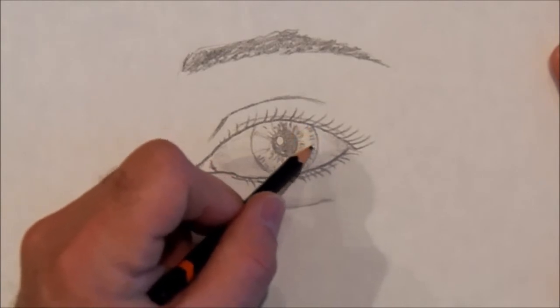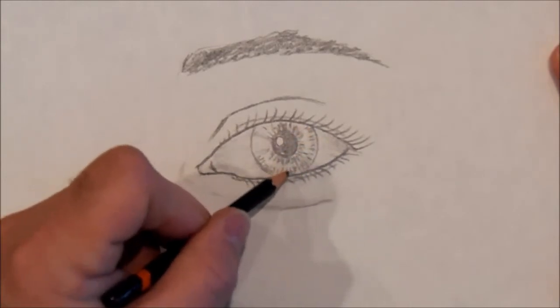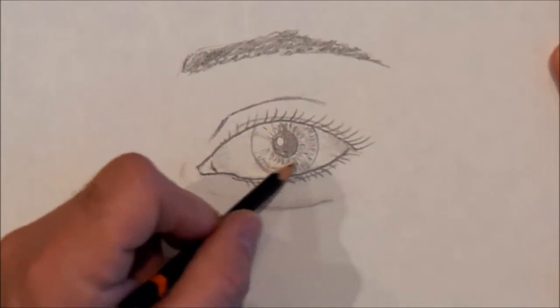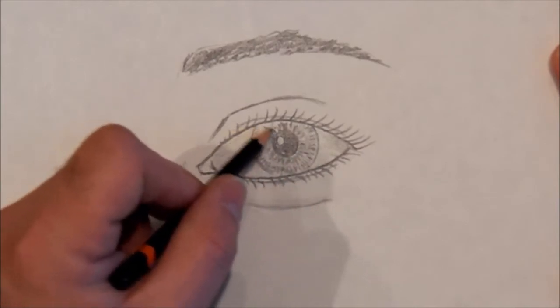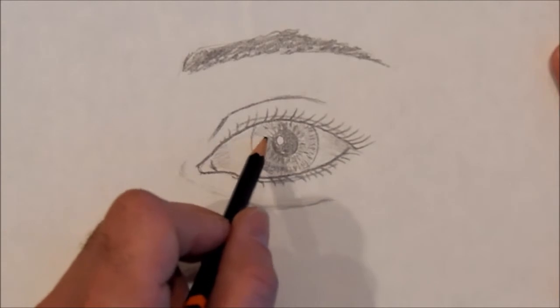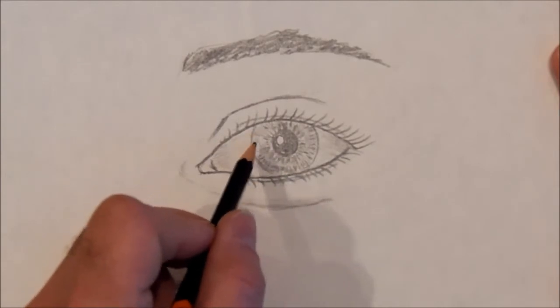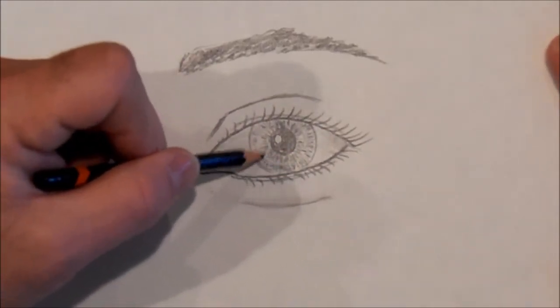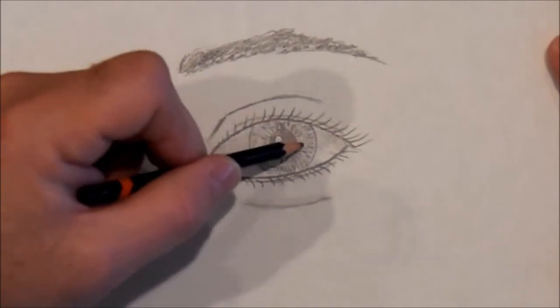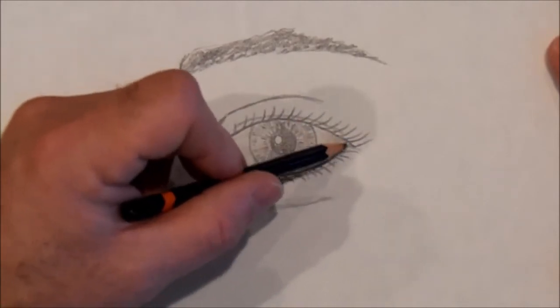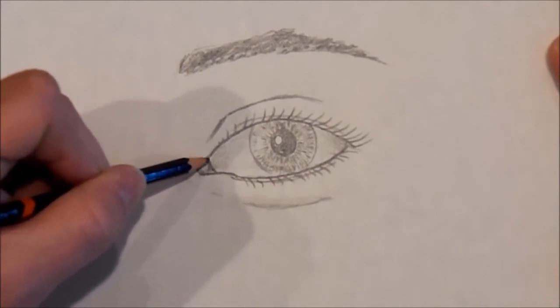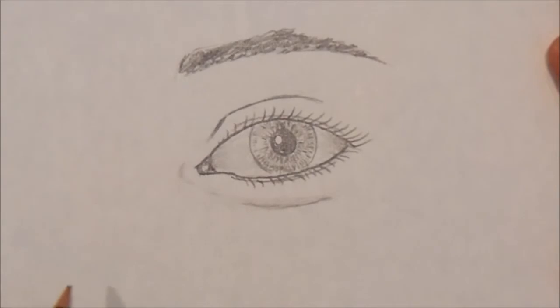The same thing on the outside. Darken it a little here. And we will work in the area where the light is, but we'll just kind of leave it lighter so that you can see the light. Same thing in here. You're going to have a little bit of light that shows up in a tear duct. It's usually a little bit wet in there, so you'll have some light cast.